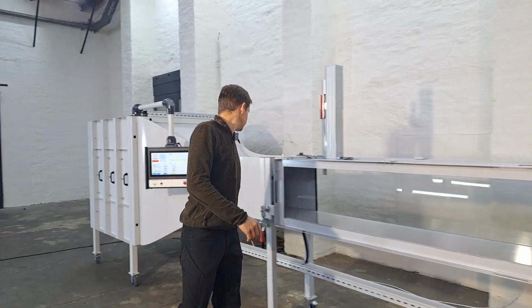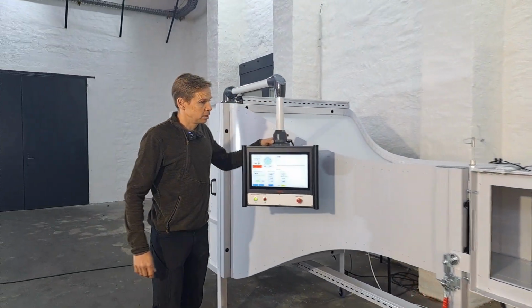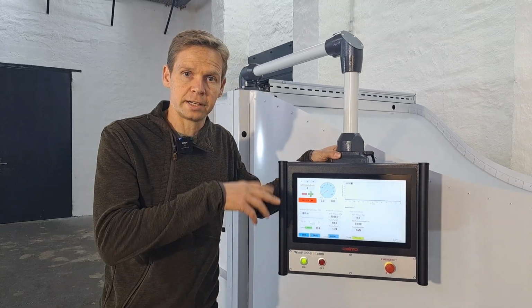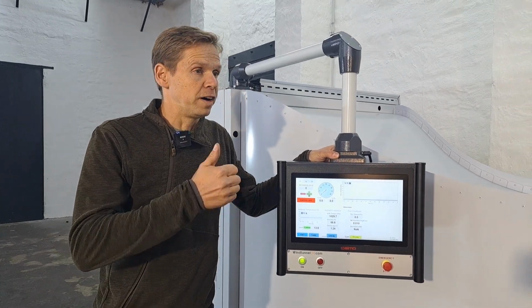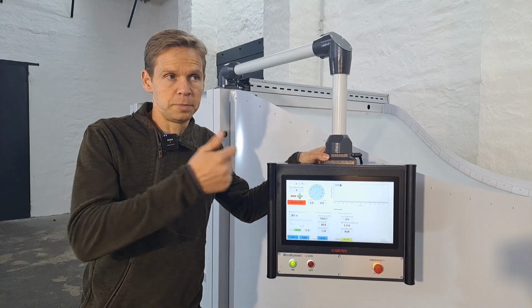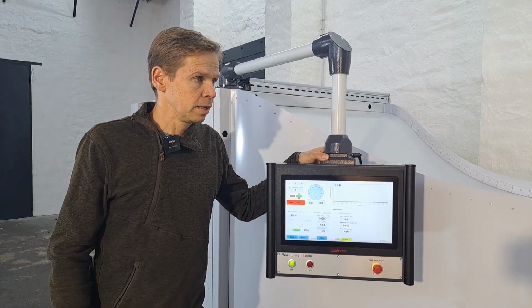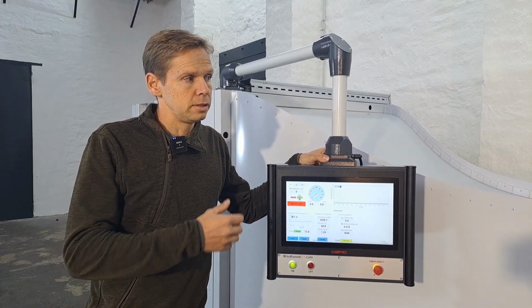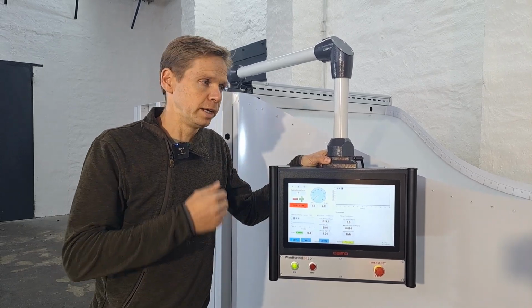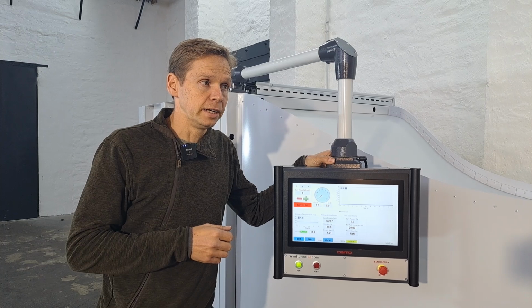So the control is here. This is something like the main computer, with a touch display where you can set values like how fast you want to have the wind tunnel, or at what speed you want to rotate the fan. The control can then calculate all the things on its own and let the wind tunnel run.